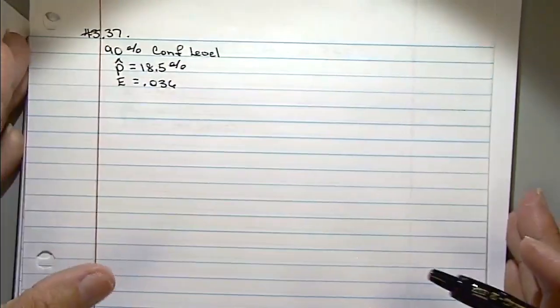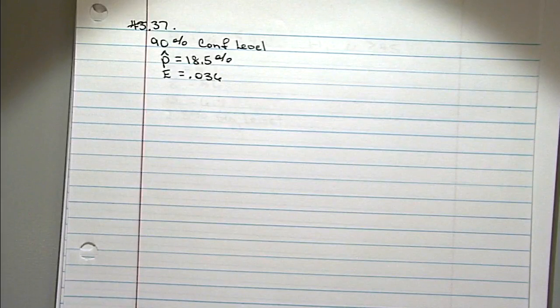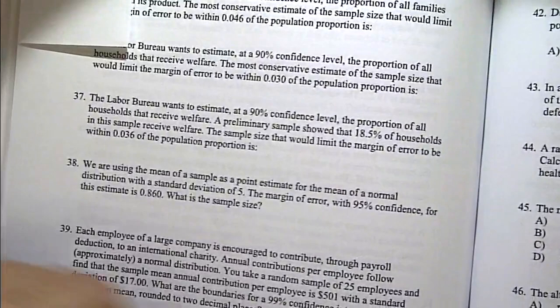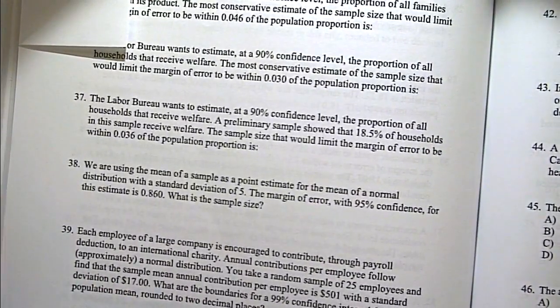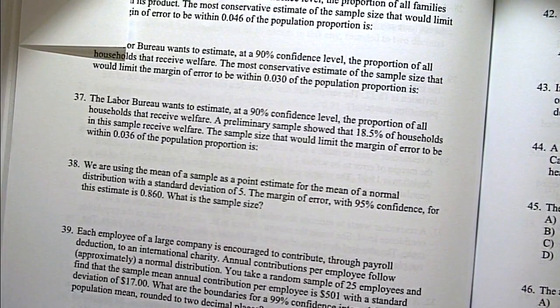Let's go to the next one. This particular one is another sample size, but it's dealing with a proportion, and it's number 37. Okay, so this one says the Labor Bureau wants to estimate at a 90% confidence level the proportion of all households that receive welfare.